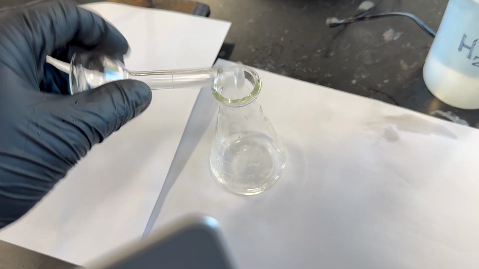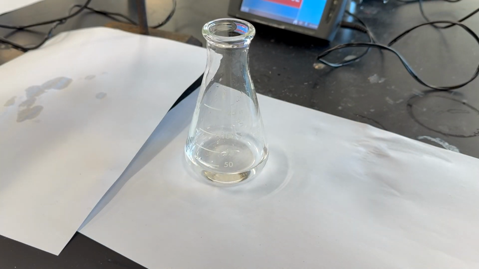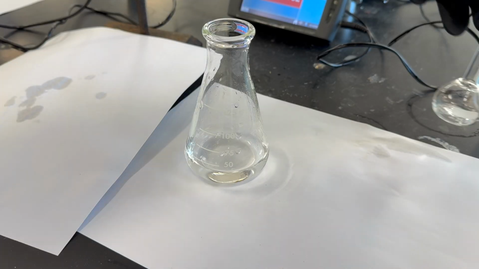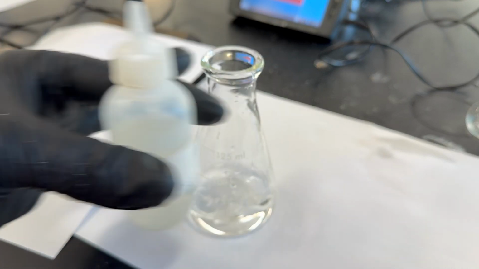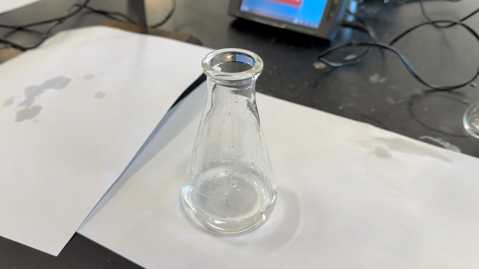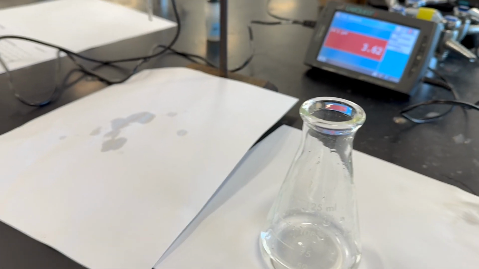We're going to rinse the flask with some water. Make sure that we have all of the vinegar in there. Again, the added water does not affect the number of moles of acetic acid. We're gonna add a couple drops of phenolphthalein. And this time around, we are not going to measure the pH. We're just relying on the indicator.